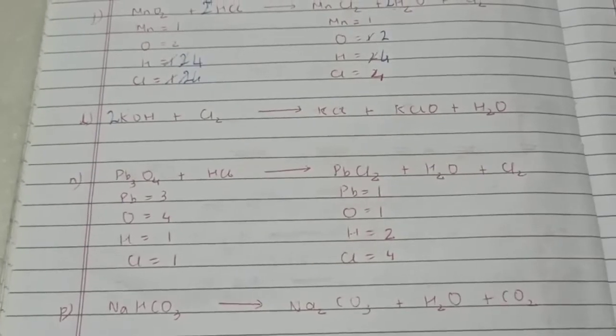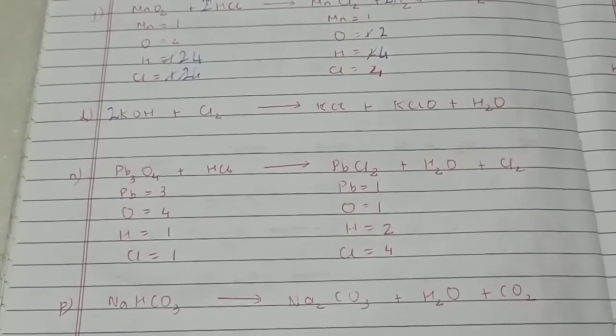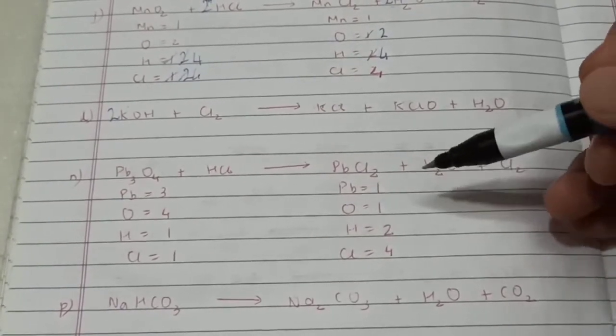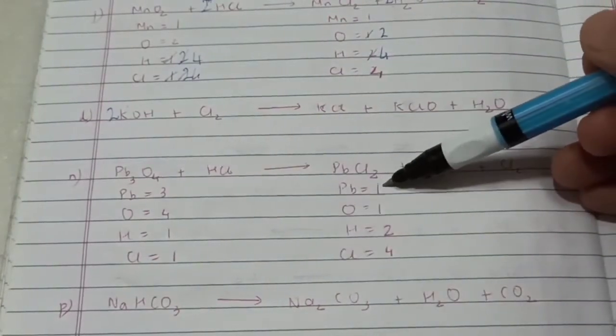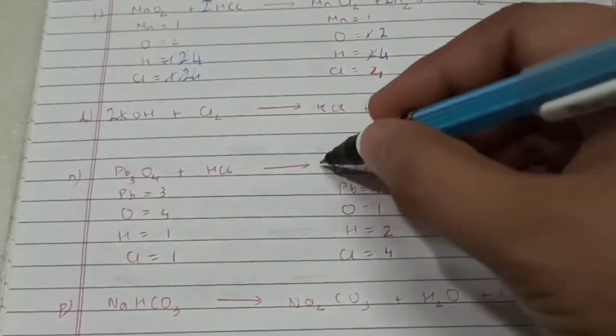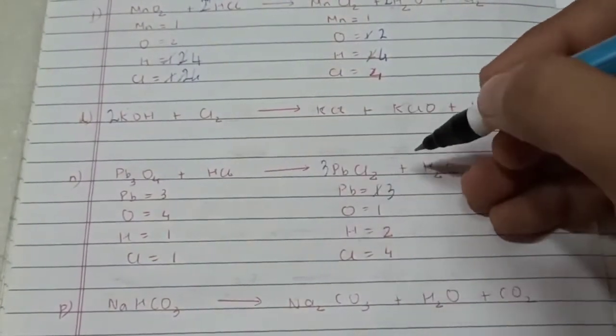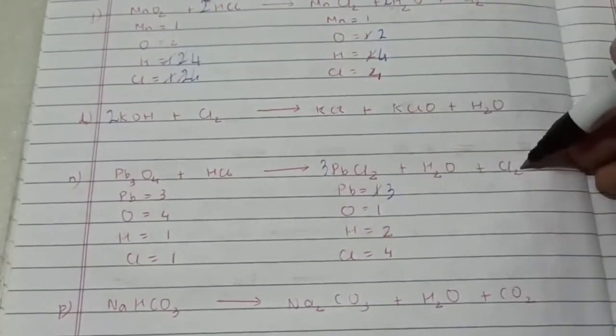Now N sum. Again, it's an IMP sum, so we'll do it in a long cut way. Lead is 3 and we have only 1 lead out here. So let's increase it. Let's put a 3 out here. But that will change chlorine. 3 into 2, 6 plus 2, 8.